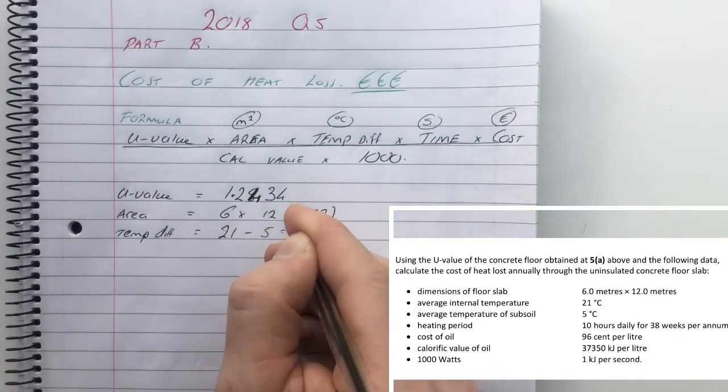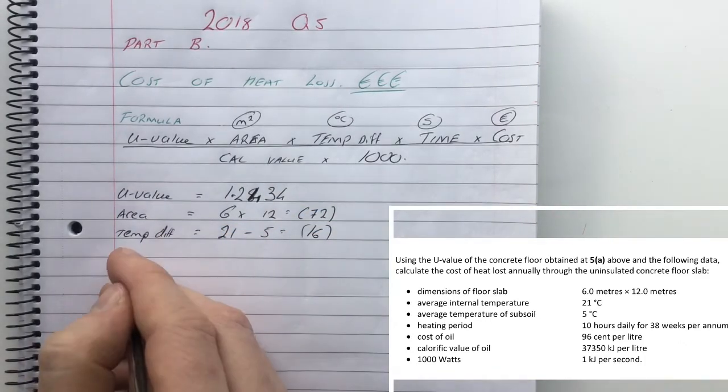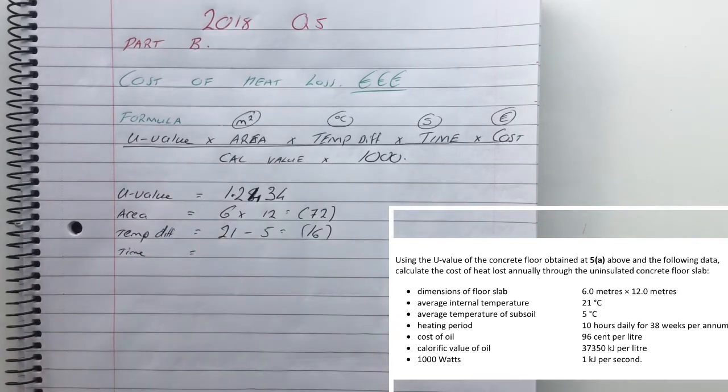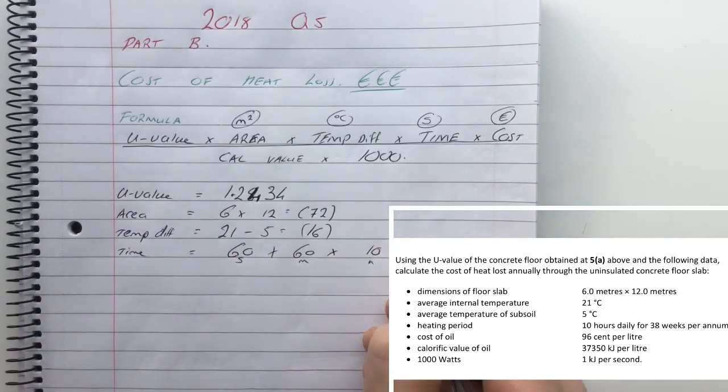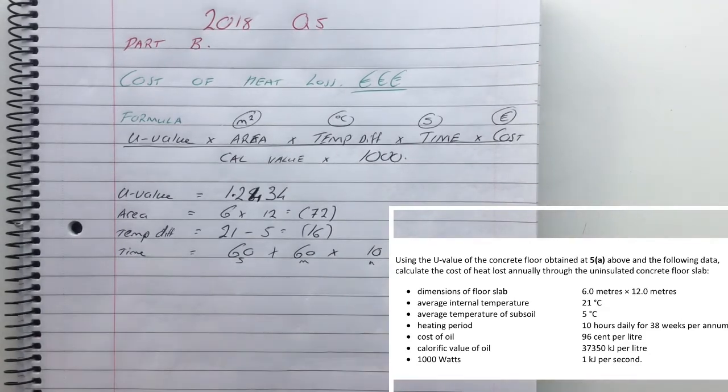The U value we've calculated in part A, the area is the size of the room, temperature difference between outside and inside is 16 degrees, and the time must be calculated in seconds, which is 60 seconds for 60 minutes, for the 10 hours a day that it's on, for the 7 days a week, and for the number of weeks, which is 38 in the year that the heat is on for.